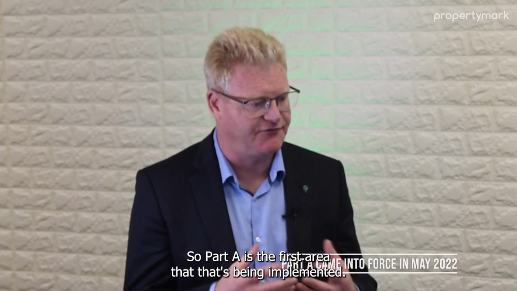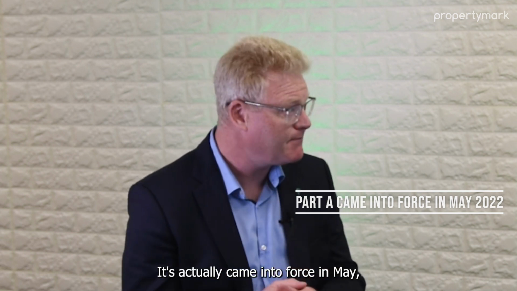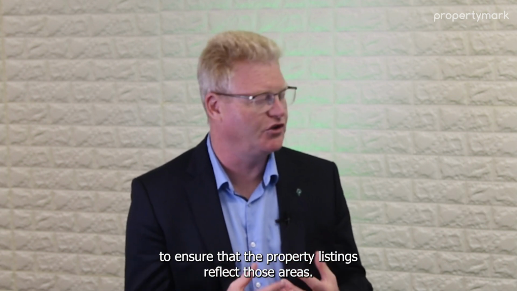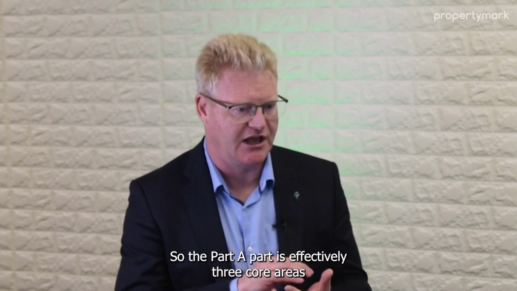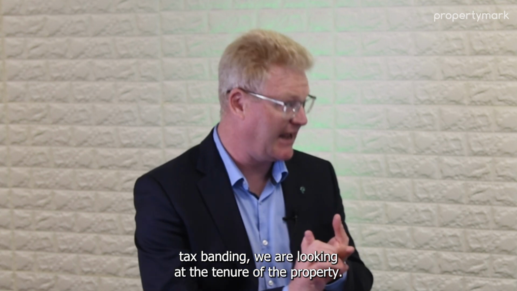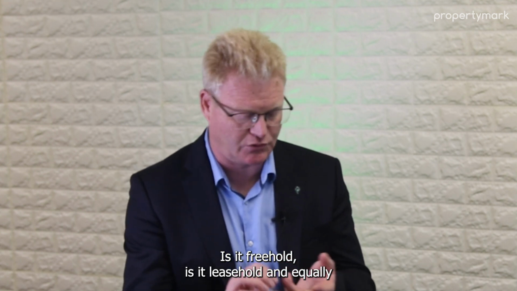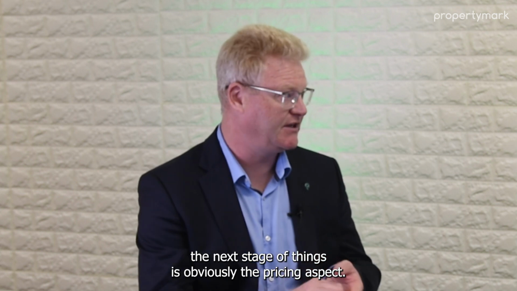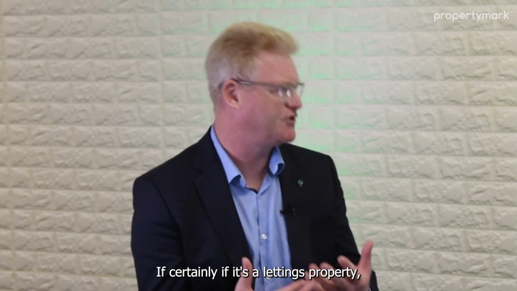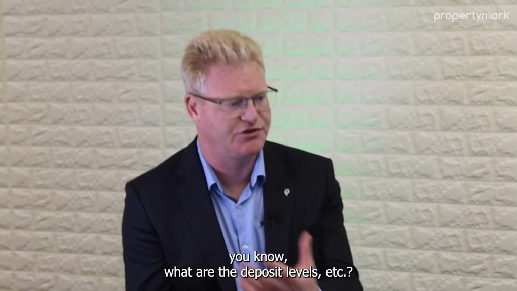Part A is the first area being implemented. It actually came into force in May, and the portals have already started making considerable changes to ensure that the property listings reflect those areas. Part A is effectively three core areas. We are looking at the council tax banding. We are looking at the tenure of the property. Is it freehold? Is it leasehold? And equally, the next stage is obviously the pricing aspect. What price is it, and what are the costs involved with that? Certainly if it's a lettings property, what are the deposit levels, etc.